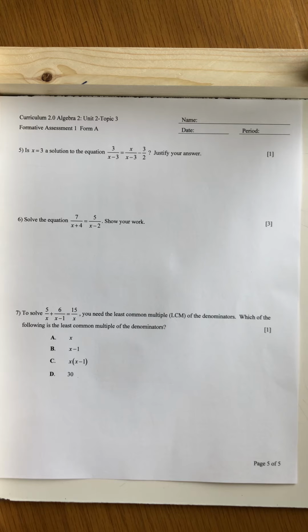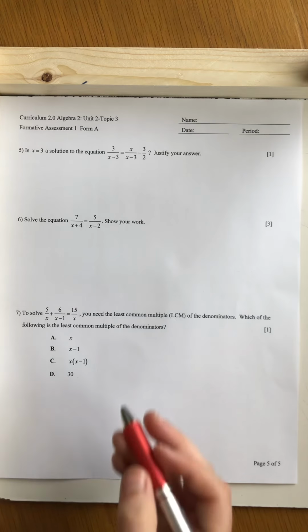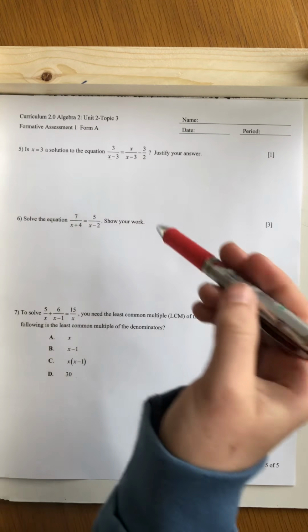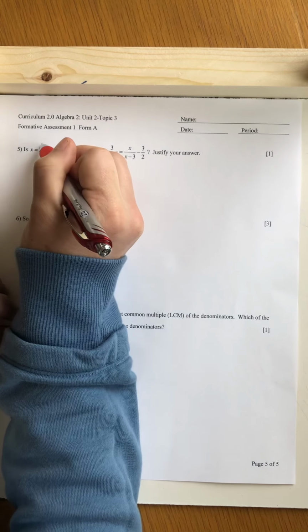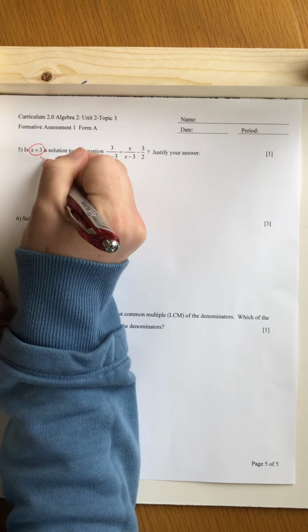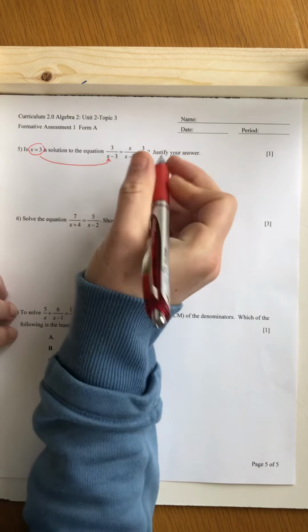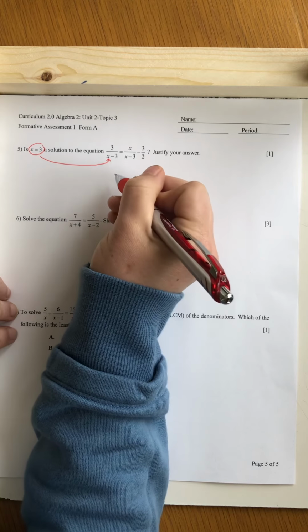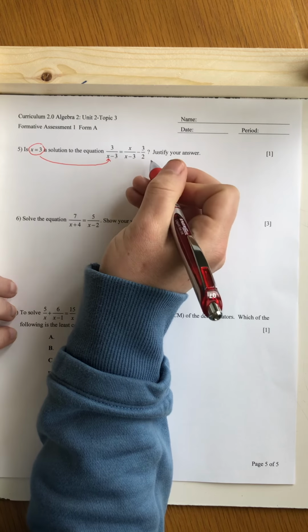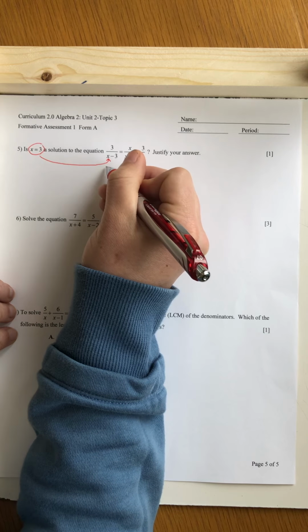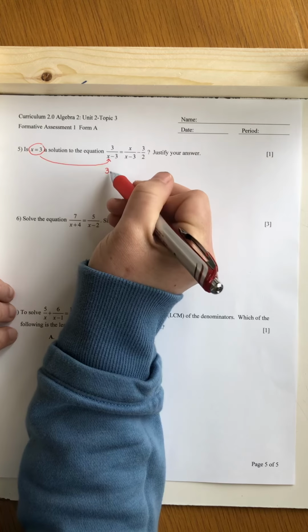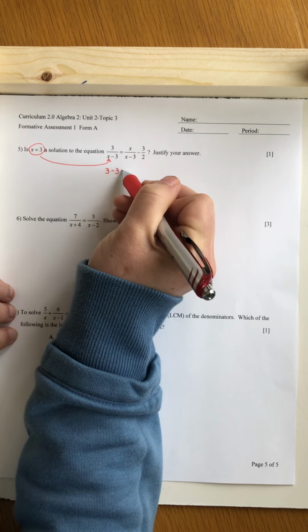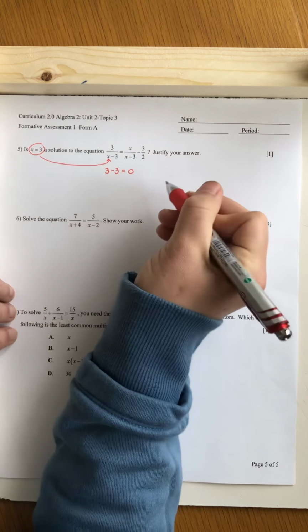And the last page. Question number 5 asks, is x equal 3 a solution to the equation? So if I take x equals 3, I'm going to plug it into one of the denominators. And technically you plug it into all of them, but you'll see why I'm just doing it for the first one here. So if I plug in 3 for x, I get 3 minus 3 equals 0.